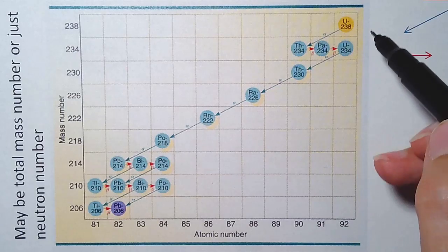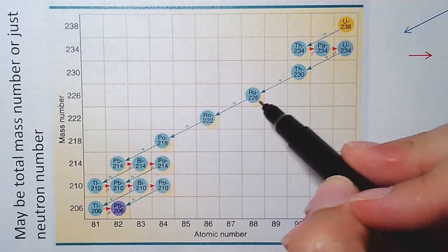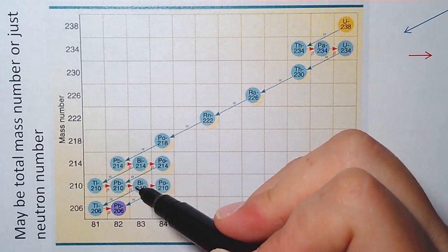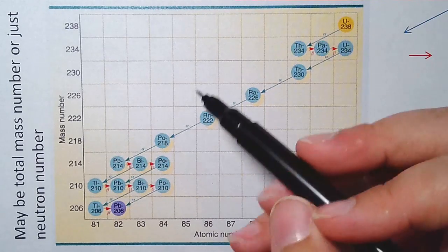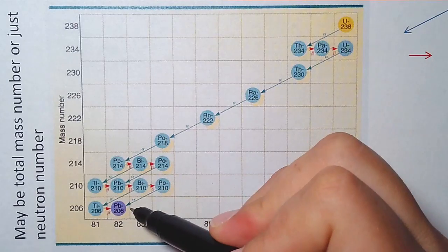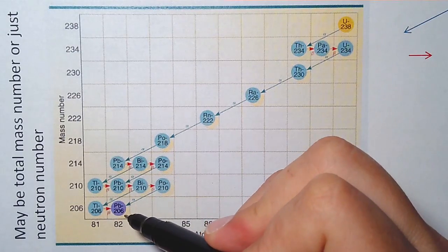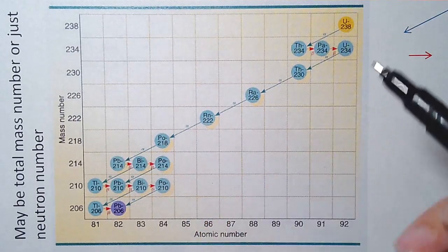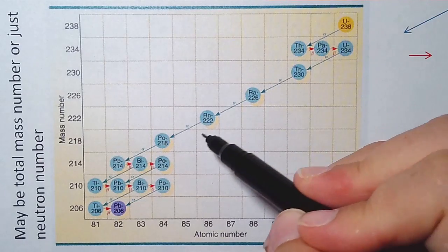So until it hits a stable isotope, it's going to continue to decay and release alpha or beta particles. And this series shows several reactions until it gets down to lead-206. This is the first stable isotope it reaches. So uranium always eventually ends up being lead.